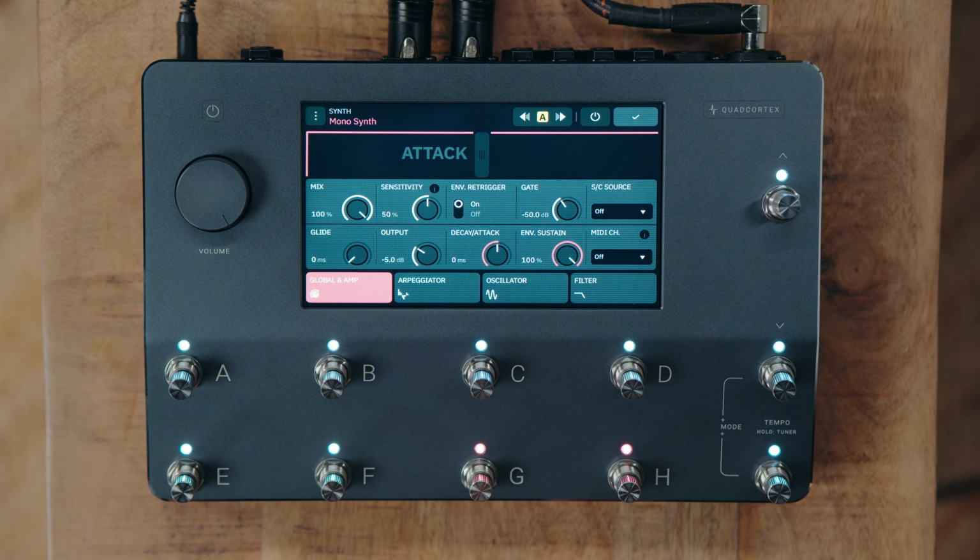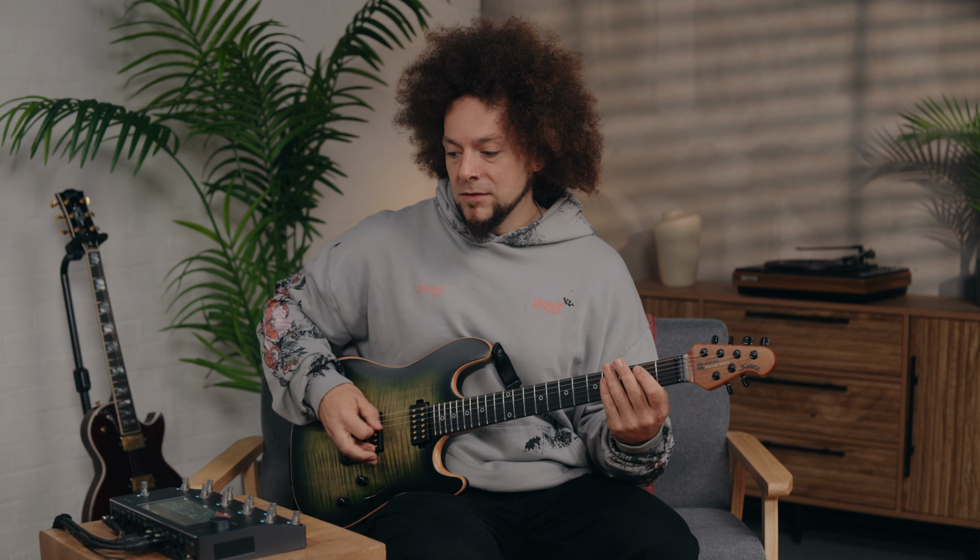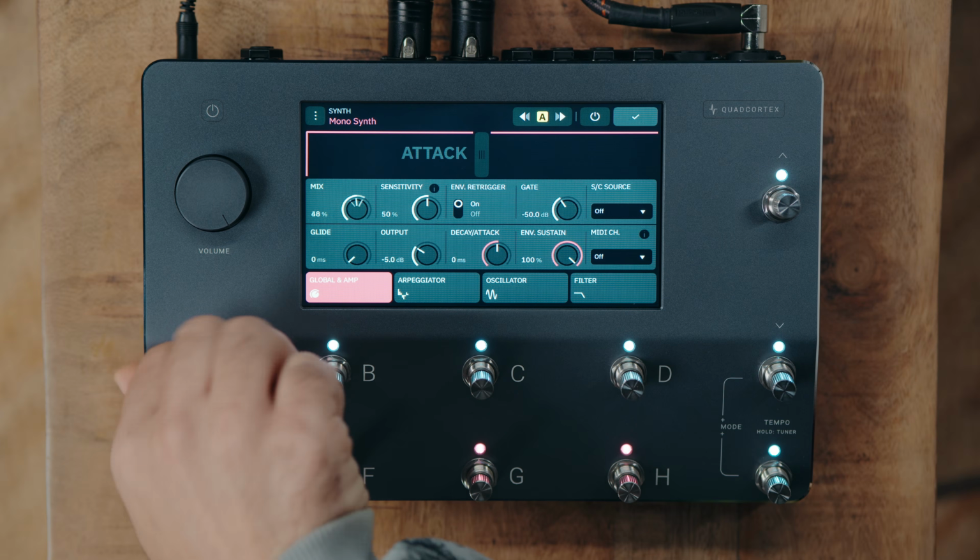Starting on the first page, global and amp. This is a kind of overall global parameter page for the mono synth. Starting with mix, of course that means how much of your dry signal is being added to the mono synth. So with it all the way down, we've got a clean DI, all the way up is pure mono synth.